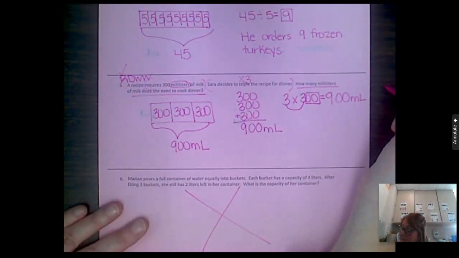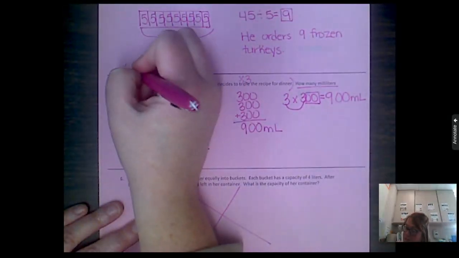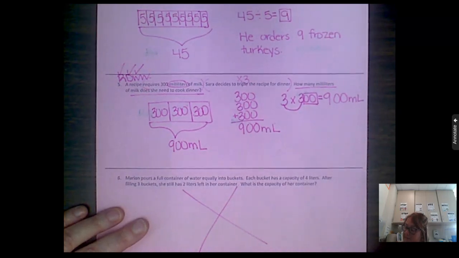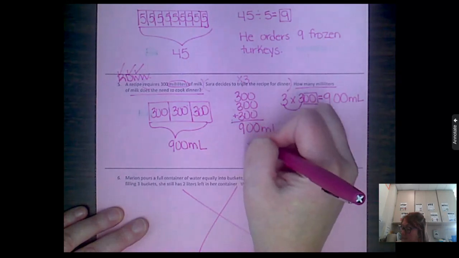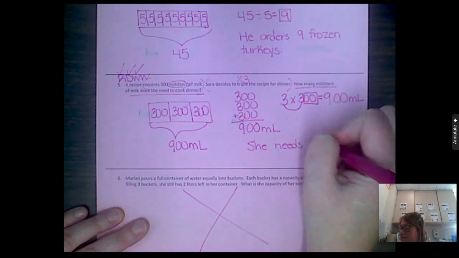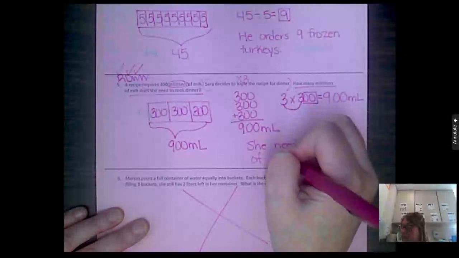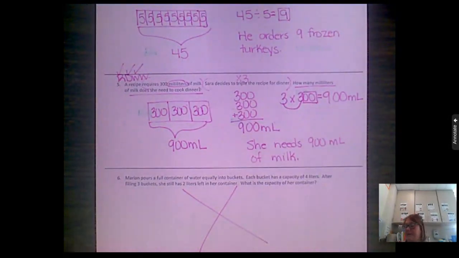Okay, let's see what we've done. We did the draw. We wrote our number sentence a couple ways. So what we have left is to write a word sentence. How many milliliters of milk does she need? She needs, with a capital S, she needs 900 milliliters of milk, period. We already crossed off that last one.